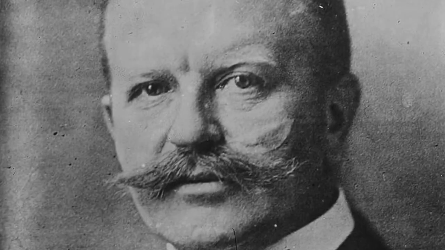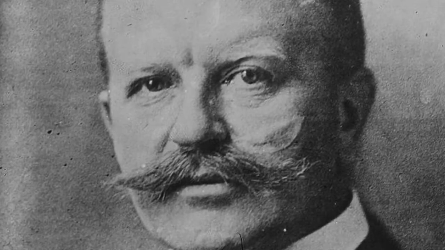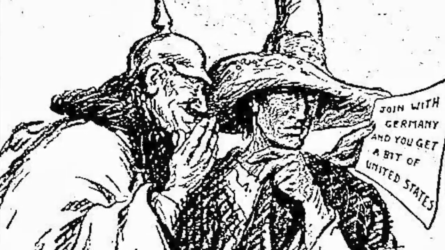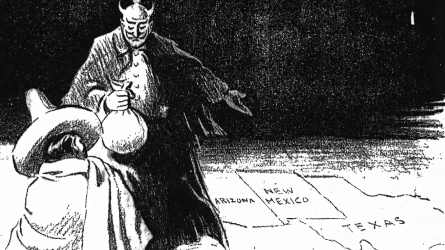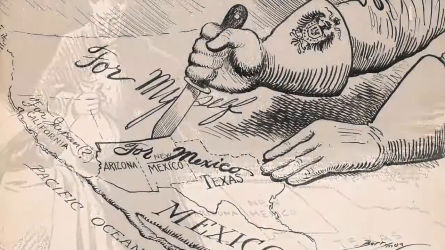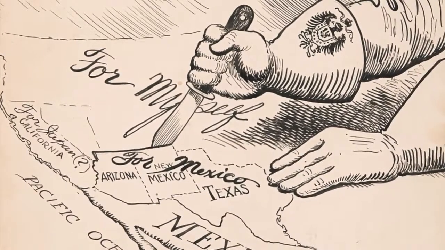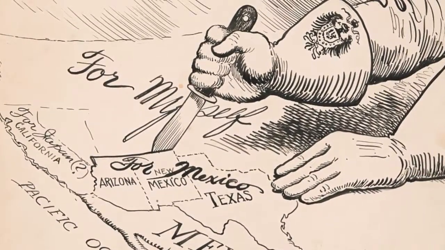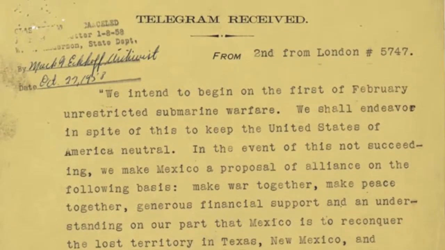German Foreign Minister Arthur Zimmermann sent a telegram to Mexico on 16 January 1917 detailing a plan for Mexico to join the war on the side of the Central Powers against the United States. In return, Germany agreed to pay for the cost of the war and the recovery of territory ceded to the United States in 1848 after the Mexican-American War, namely parts of present-day Texas, Arizona, and New Mexico. British intelligence intercepted the message and sent it to Wilson, who released the information on 1 March.